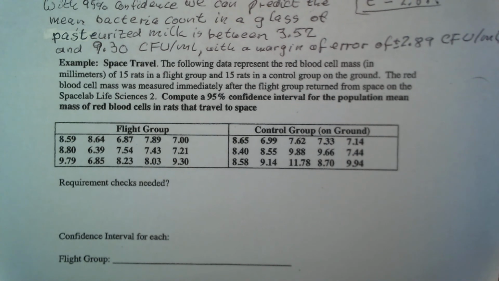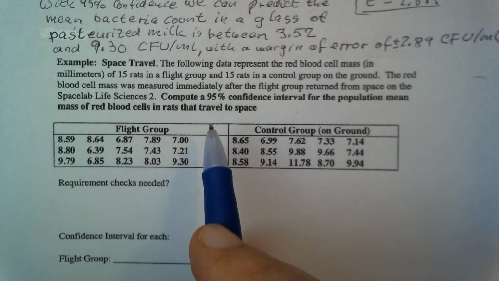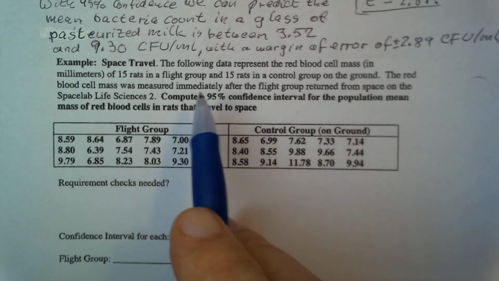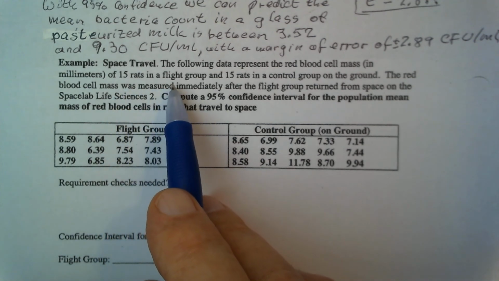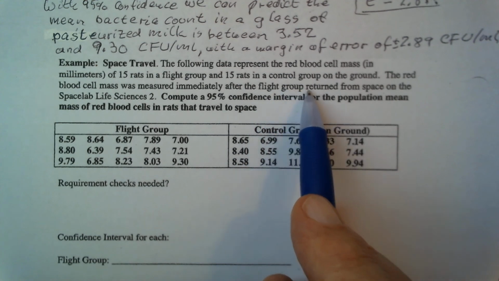The next example explains how confidence intervals can be used. It's about space travel. The following data represents the red blood cell mass in milliliters of 15 rats in a flight group and the 15 rats in a control group on the ground.